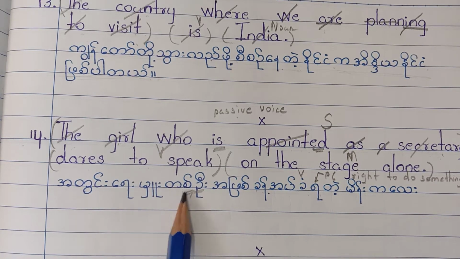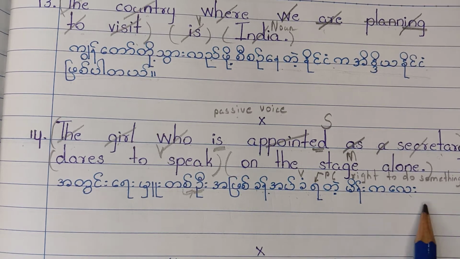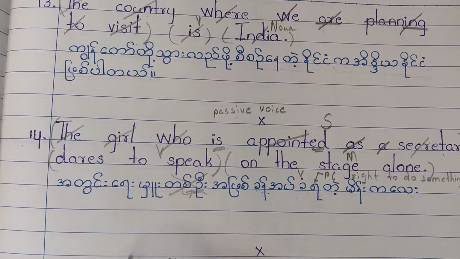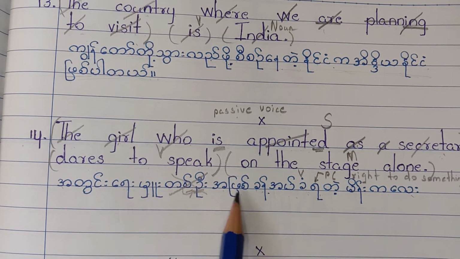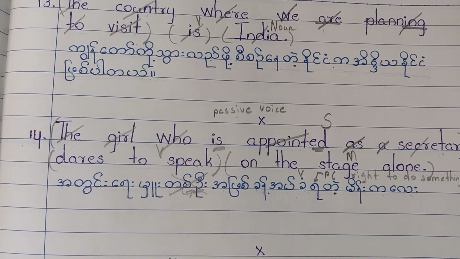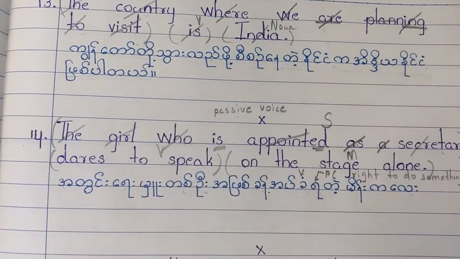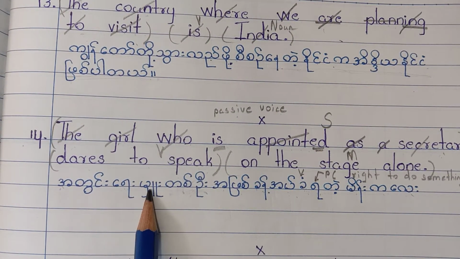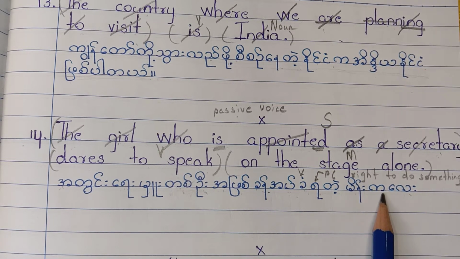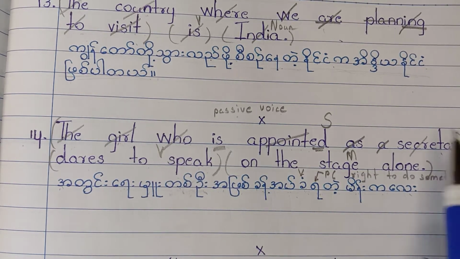In here, if you don't want to put that, it's also okay. It's also fine. That is also okay. Okay, I want to put that one. So it's also fine. So the girl who is appointed as a secretary is the subject.